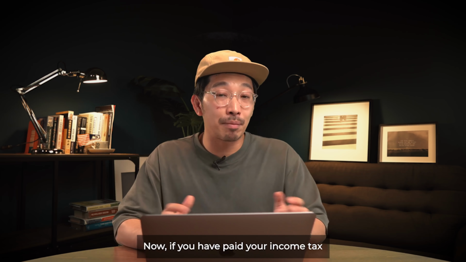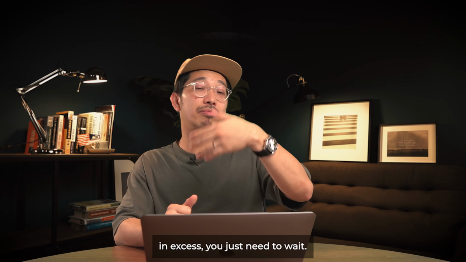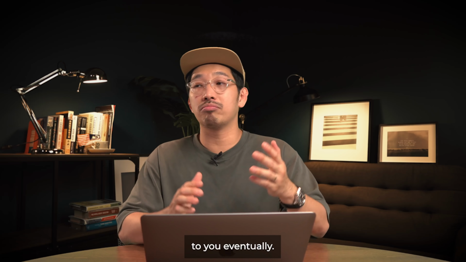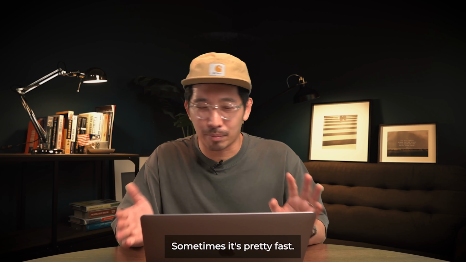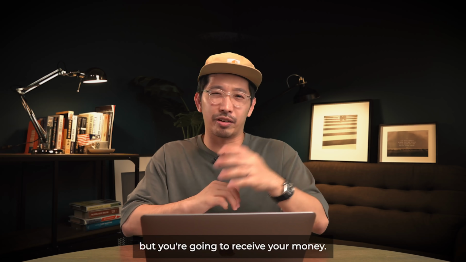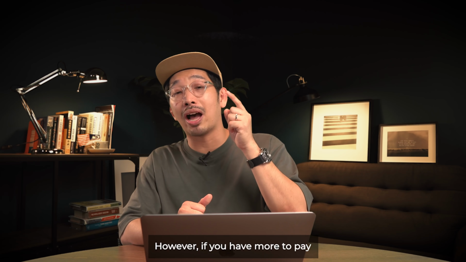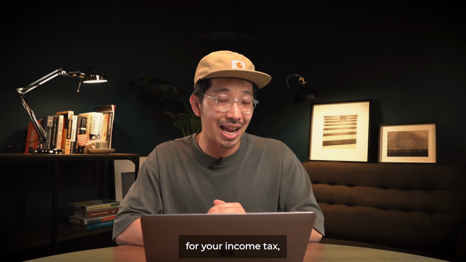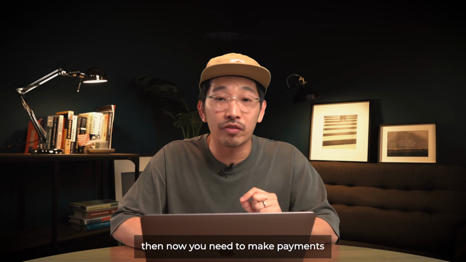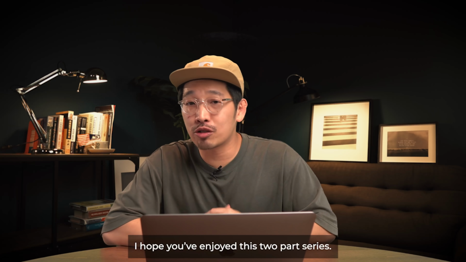Now if you have paid your income tax in excess, you just need to wait. They will bank in the money to you eventually. Sometimes it's pretty fast, sometimes it takes a while, but you're going to receive your money. However, if you have more to pay for your income tax, then now you need to make payment for your income tax.